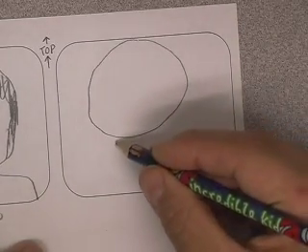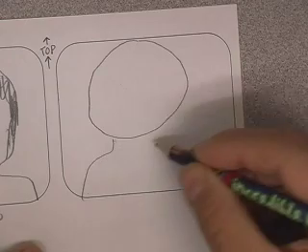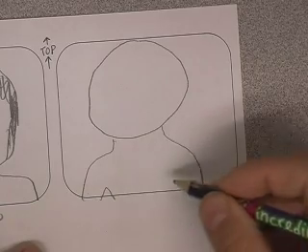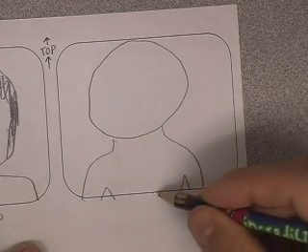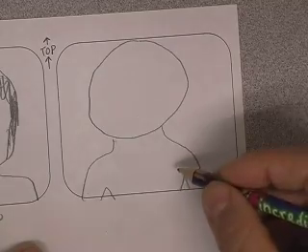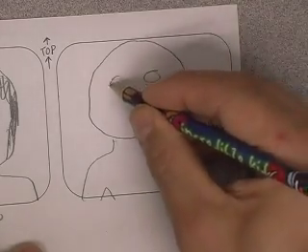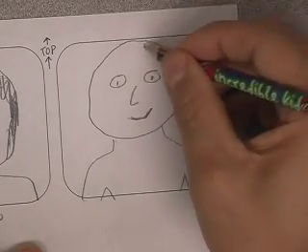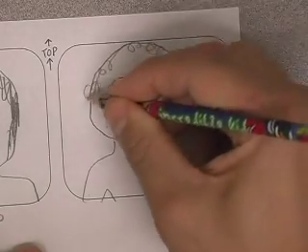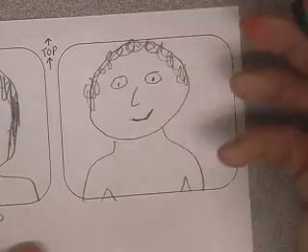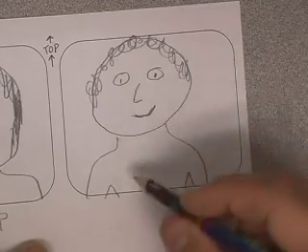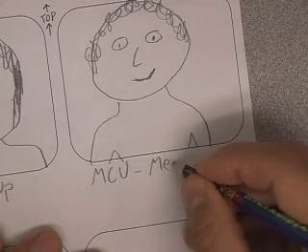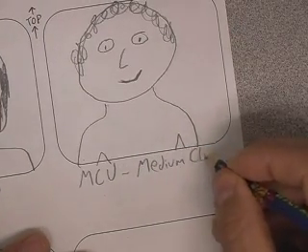Because for a medium close-up, I'm going to have a little bit of neck, shoulder, neck, shoulder. And I'm also going to want to make sure that I get some armpit in there as well, because a medium close-up is right below the chest. So we're going to see some armpit, but not too much. Then the eyes, nose, mouth. Make this guy happy. He'll have curly hair. Again, it doesn't need to look beautiful. Mine doesn't look beautiful, but the perspective is right. This would be an MCU, or full name, medium close-up.